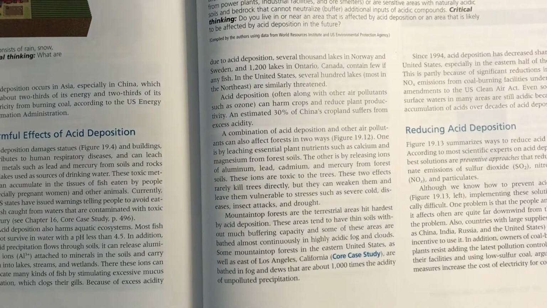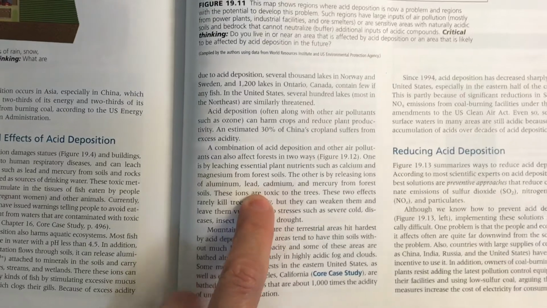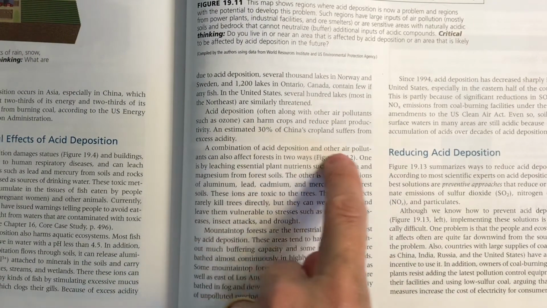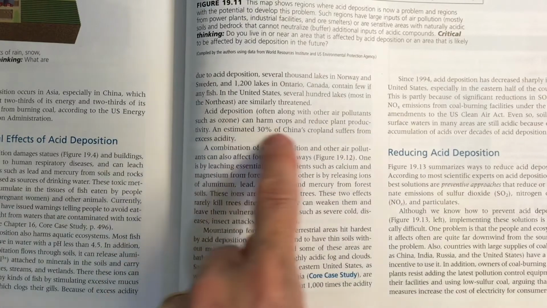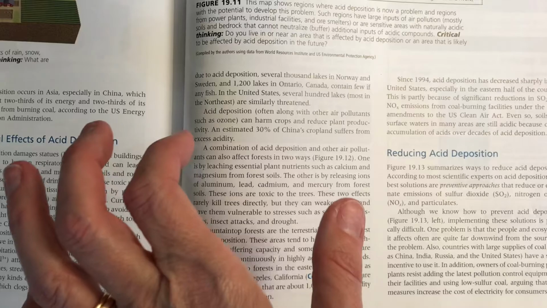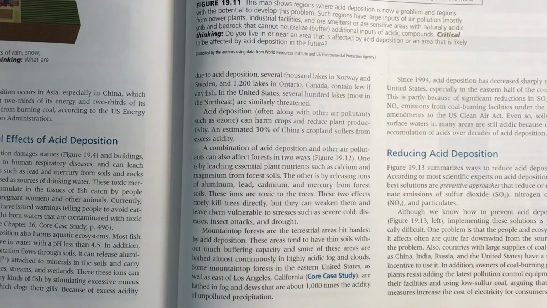Okay, so let's see what else we need to answer. Forest health, we already talked about that. And apparently, here's something else of how this can reduce plant productivity. Plants also have a range of tolerance, so if the soil is too acidic, they just don't grow as well.